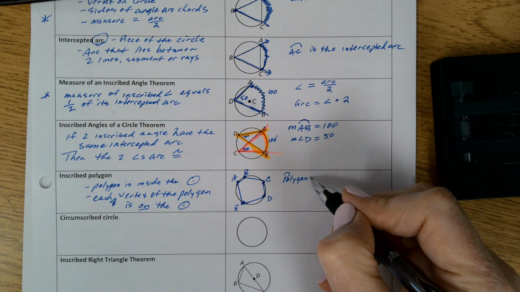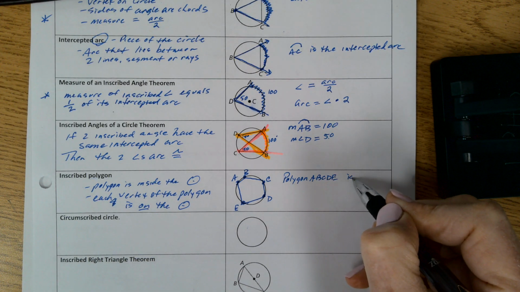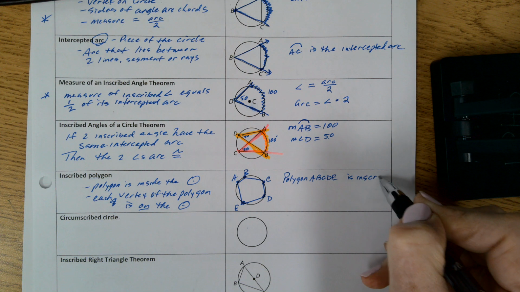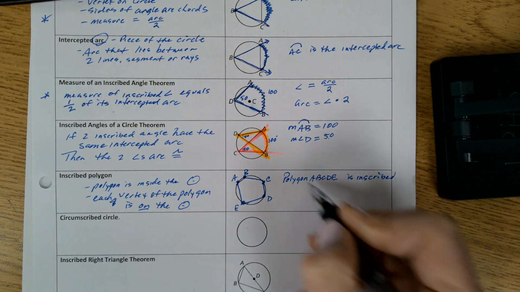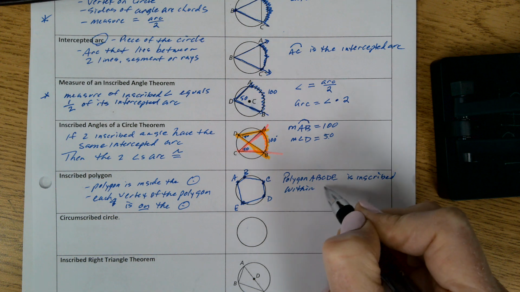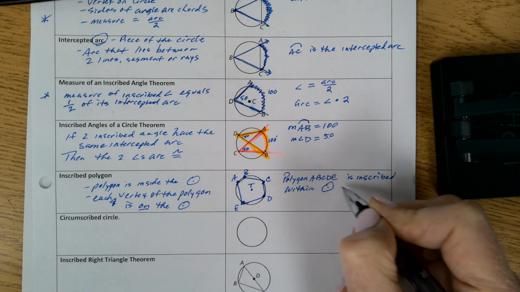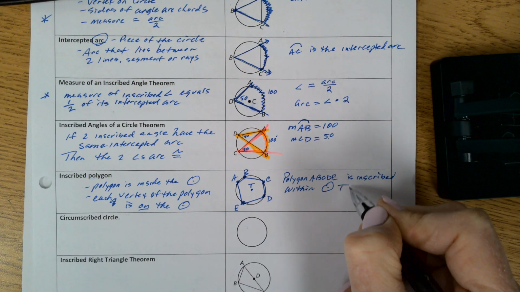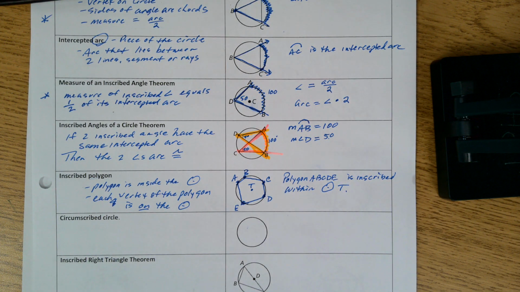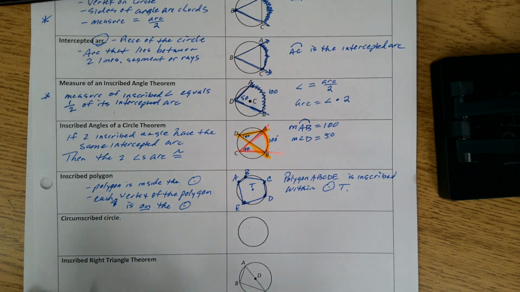We could just put the letters. A, B, C, D, E is inscribed within circle. We got to give it a name here. Let's call it circle T. Within circle T. Okay? That's it. Just know what inscribed means. It means inside, and each vertex is on the circle.